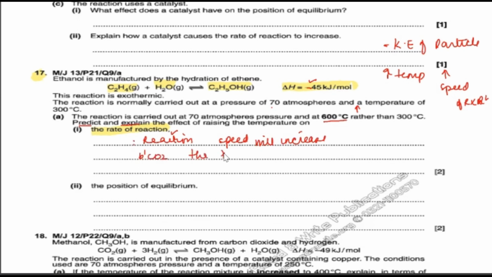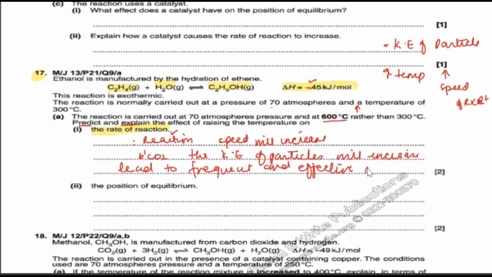Because the kinetic energy of particles will increase, and that will lead to frequent and effective collisions, and these frequent effective collisions are going to speed up the reaction. So they are not asking about the reversibility, whether it will go forward or backward. So you have to read the question very, very carefully.